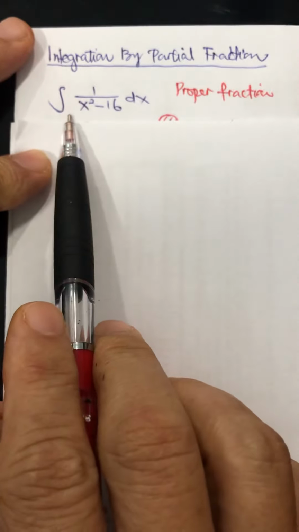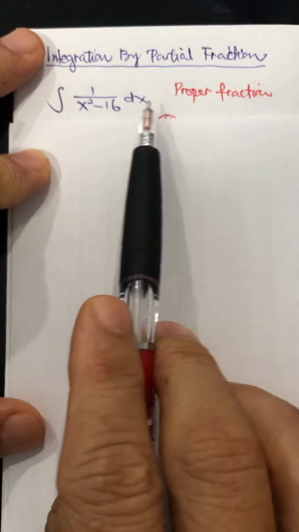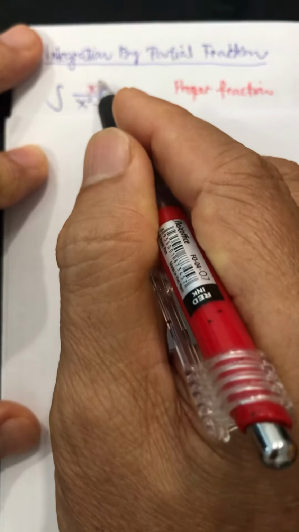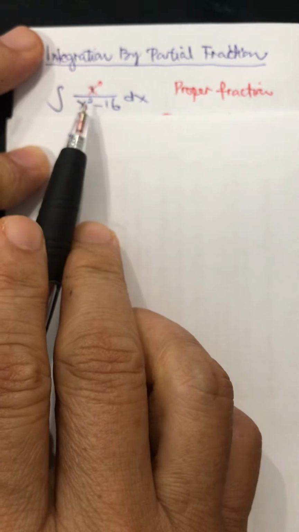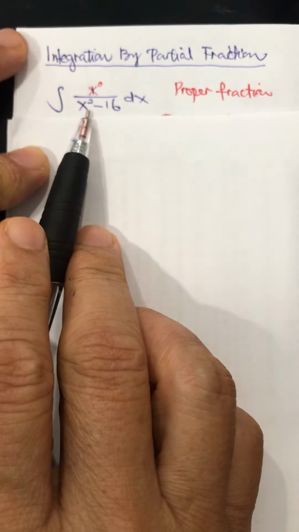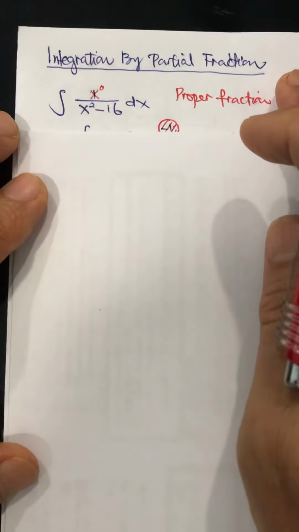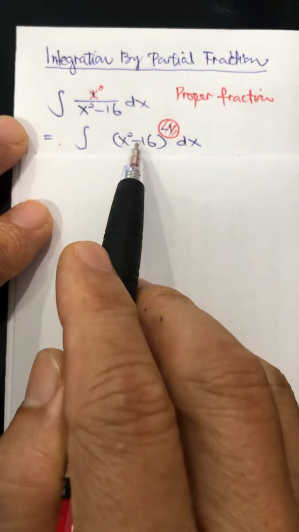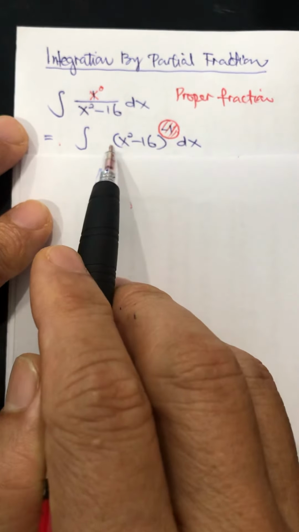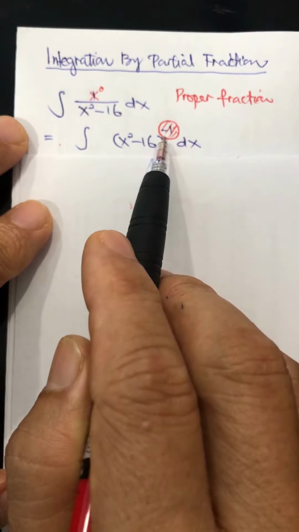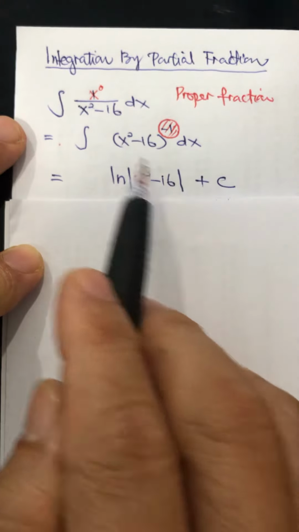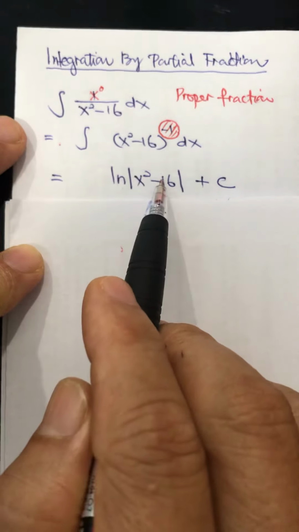Okay, look at this. Let's say I want to integrate this. This one actually is a proper fraction. Why? Because here the power is x to the power 0, and this one is x to the power 2. So very good, it's a proper fraction. Okay? And then when I want to integrate this, I just write x squared minus 16 to the power negative 1. So the bracket is here, negative 1. When I integrate the negative 1, what will I get? I will get ln, isn't it? Modulus x squared minus 16 plus c.